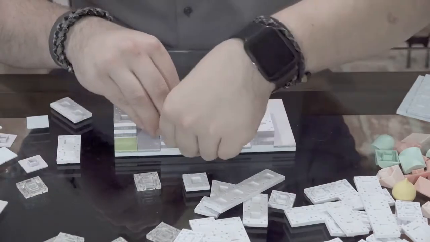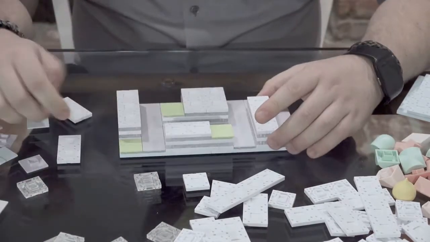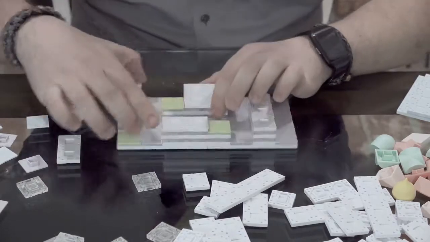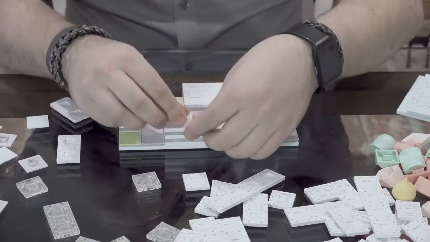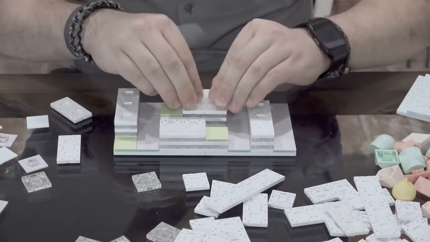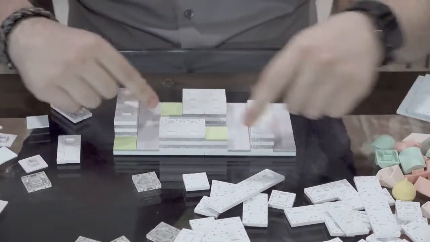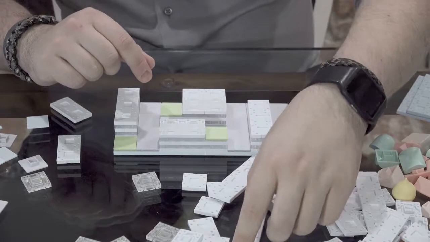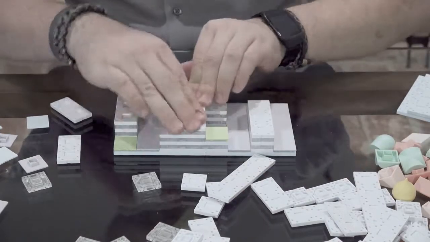So let's go ahead and raise this by 1. And I think we're almost ready for the bridge. So let's go ahead and take 2-piece clear, place it on top. 2-piece clear right here, place it on top. We only need a 3-piece for the bridge. So 3-piece solid, place it on top.